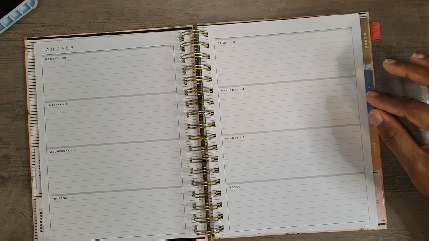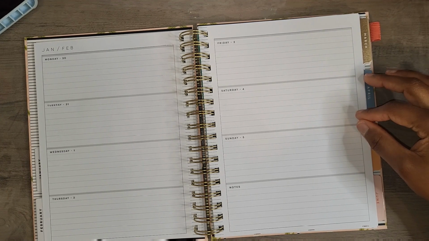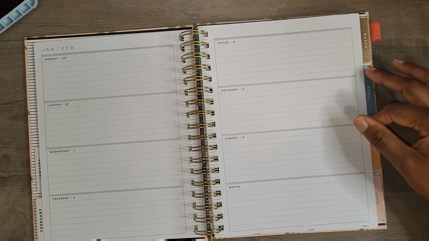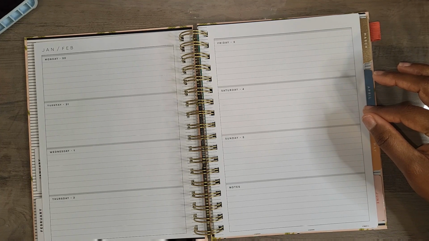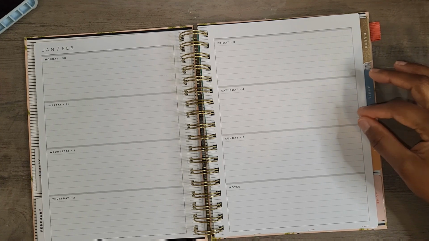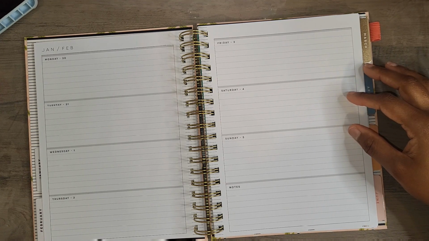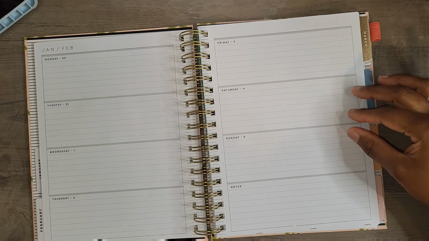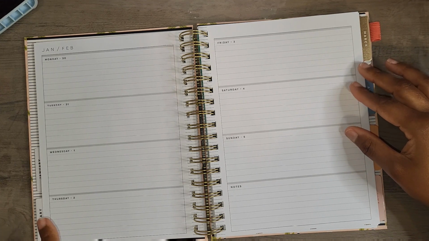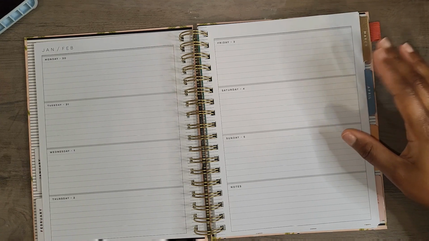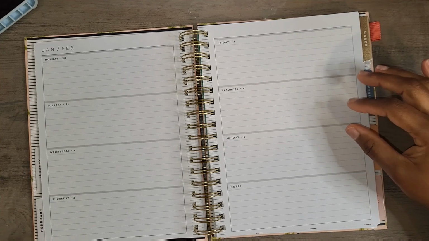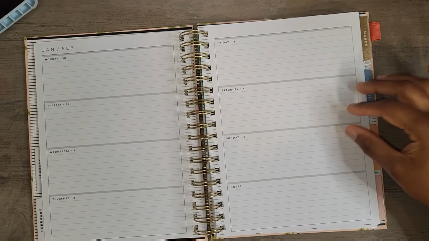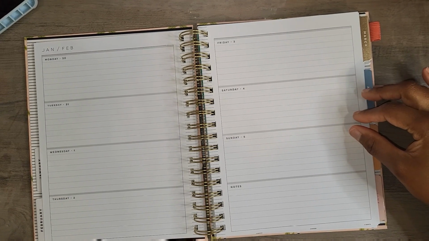I like the horizontal layout for brain dumping and pretty much anything that requires you to write out details. So for me it was a better use for brain dumping and to-do lists. Once I got introduced to some of the other layouts, it was not my favorite layout.